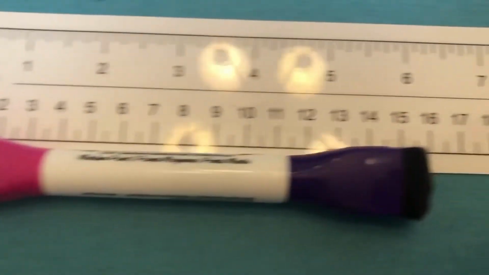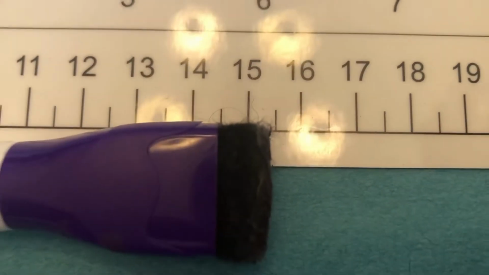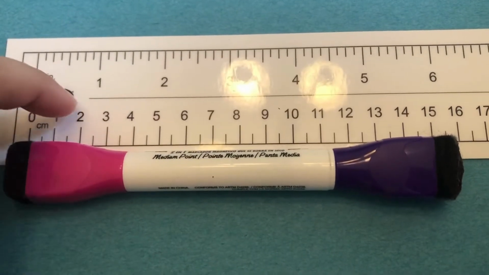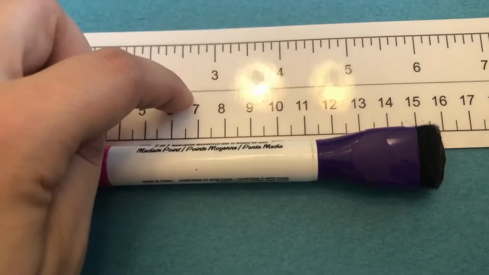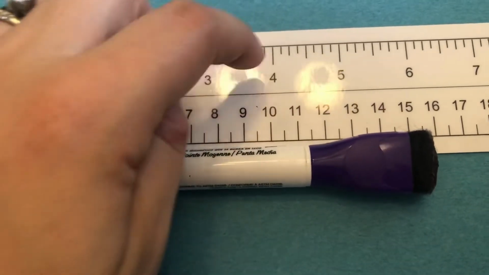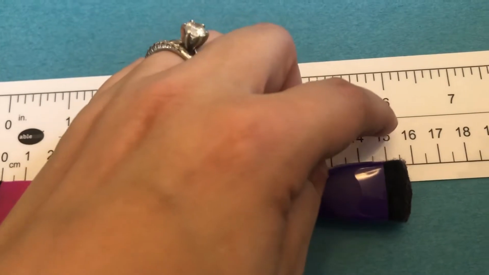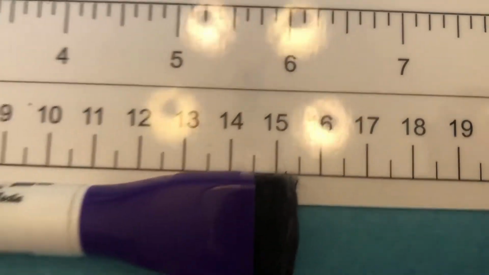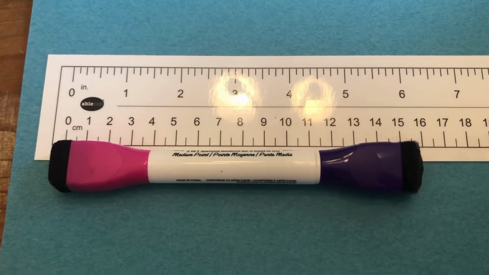Okay, so it looks like we are at 15.5 centimeters. So we are going to count that out. Ready? 0, 1, 2, 3, 4, 5, 6, 7, 8, 9, 10, 11, 12, 13, 14, 15 and a half, or 15.5. So that was 15.5 centimeters.